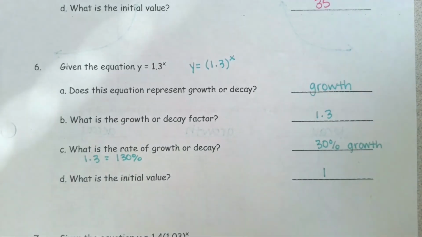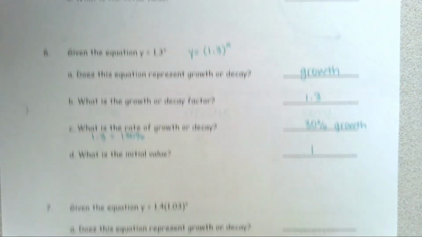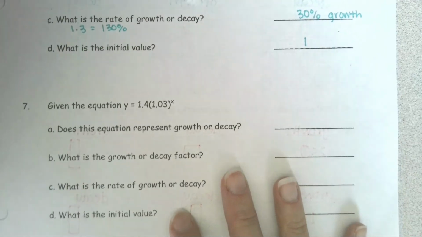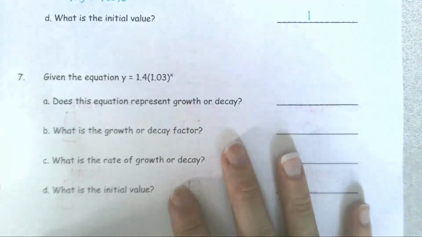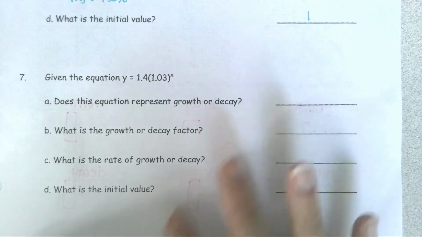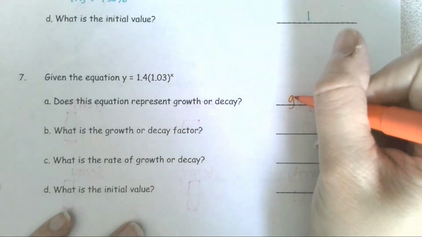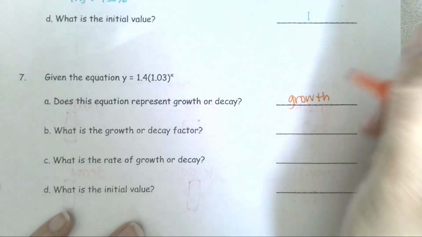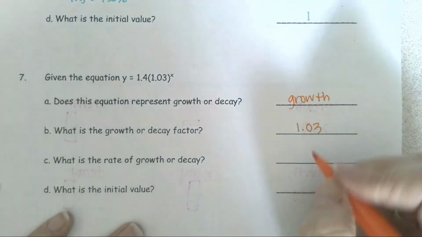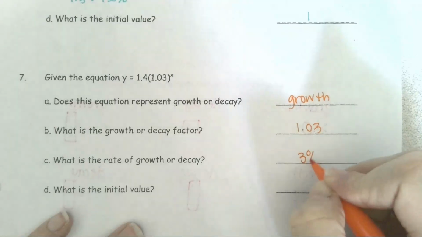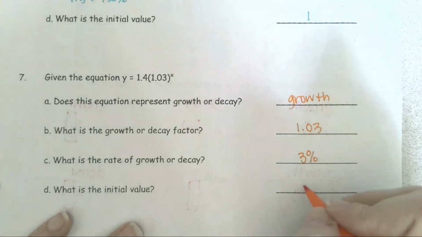Okay, last one, number 7. Given the equation y equals 1.4 times 1.03 to the x, this represents growth. The growth factor is 1.03. The growth rate is 3%, and the initial value is 1.4.